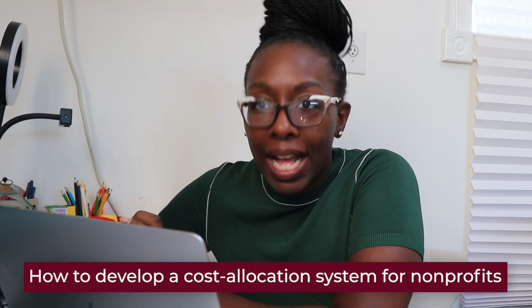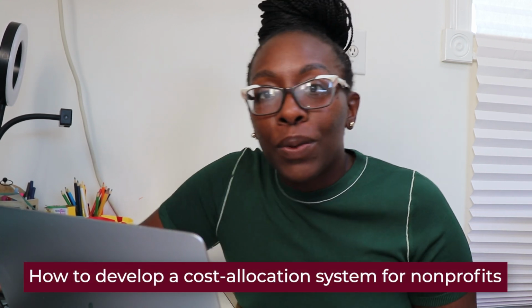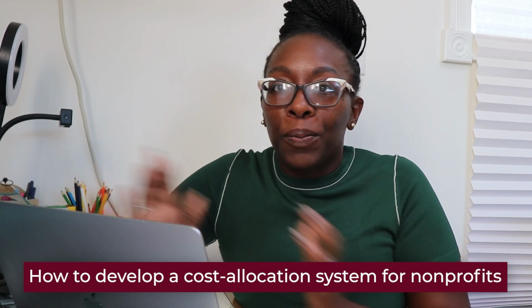Today we are going to be talking about a very crucial aspect of financial management for nonprofits, and that is cost allocation. And you know it's serious when I bring out what they say, the handy dandy notebook, but it's my handy dandy laptop, right? Because we have some crucial aspects and areas of cost allocation that I want us to go through. And so I wanted to make sure that we didn't forget anything. And so let's get started.